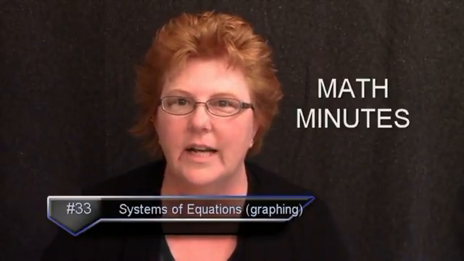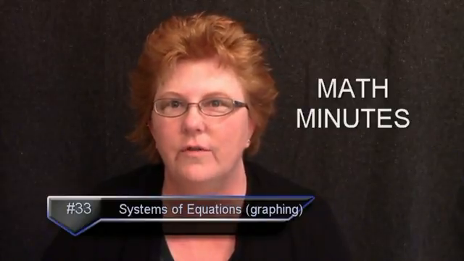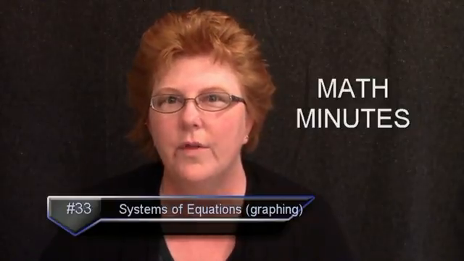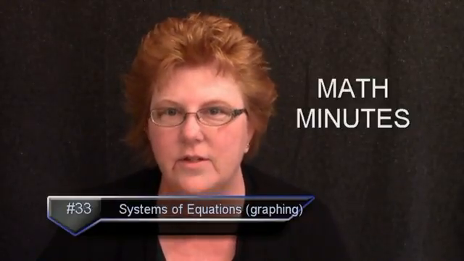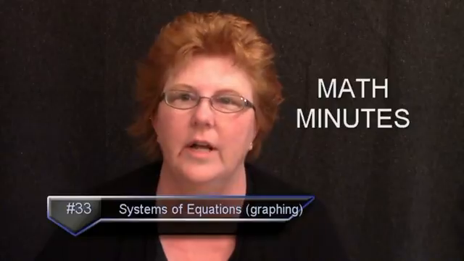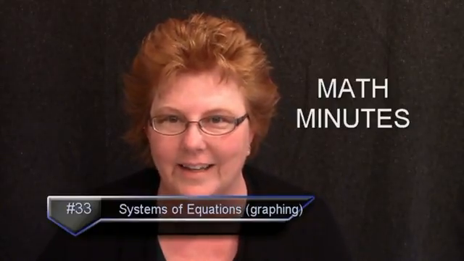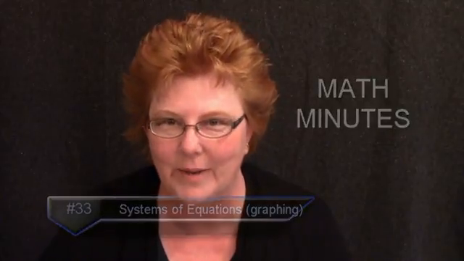We're going to start looking at how to solve systems of equations. There's more than one way to do this, but this lesson is going to focus on the first way we learn, and that is how to find the solution by graphing. So open up your notebooks to page 8 and we will get started.